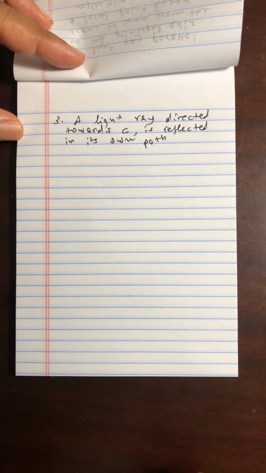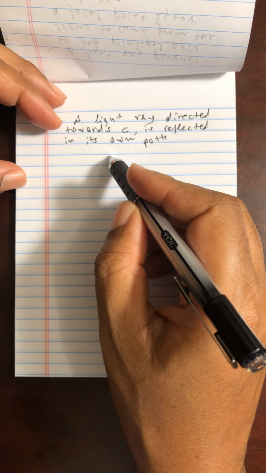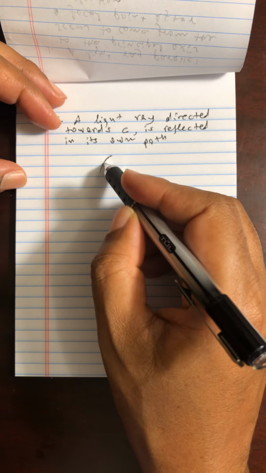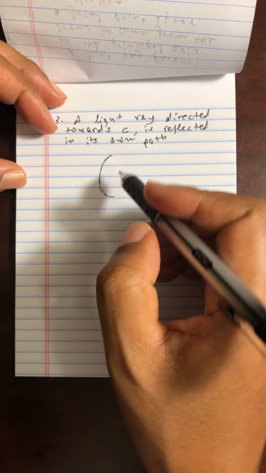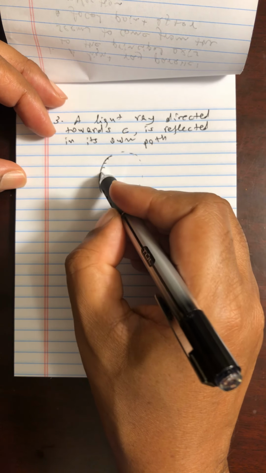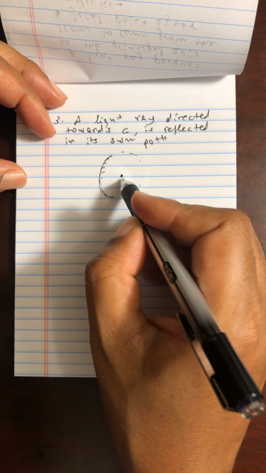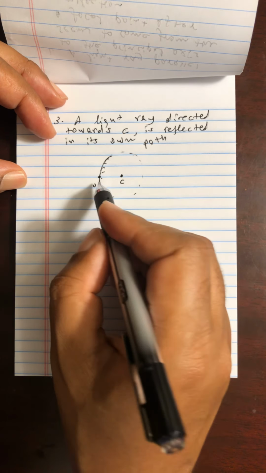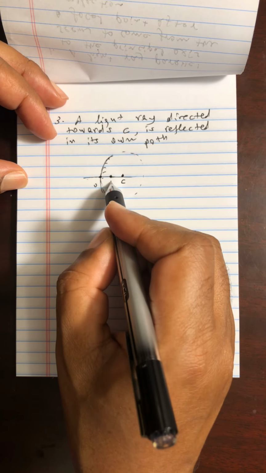All right. So suppose we have the following convex mirror. This is the paint side. Let's say center of curvature is somewhere over here. This is the center of the mirror, and the focal point is somewhere over here.